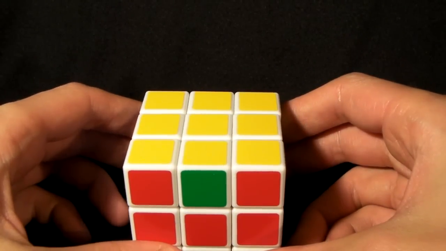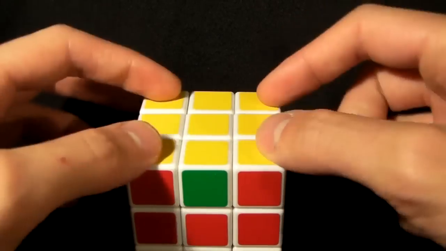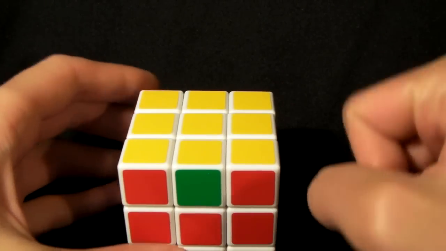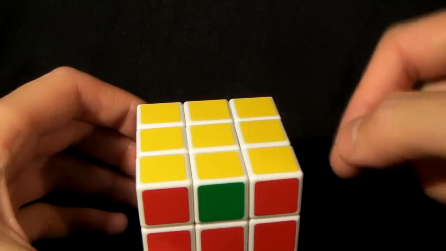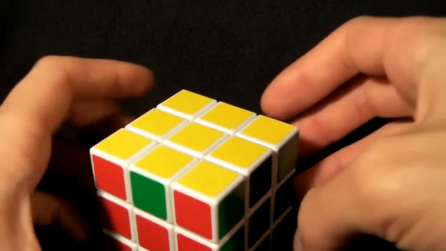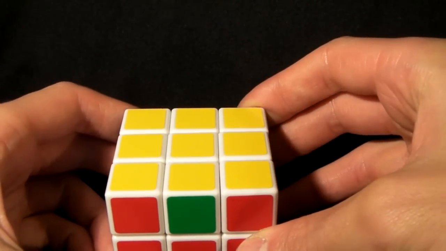Alright, once we're done with the corner permutations here, we move on to the edges. And the first thing we're going to do is see how many edges are out of place. And there's only ever going to be either 3 or 4 edges out of place, never just 2, or 1. Both of those are impossible and unsolvable.